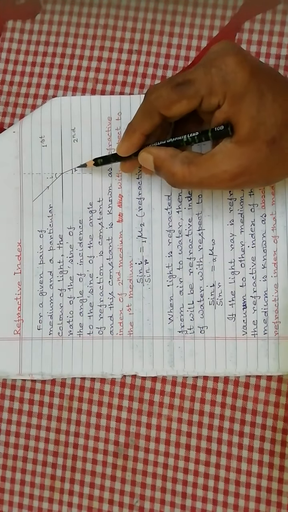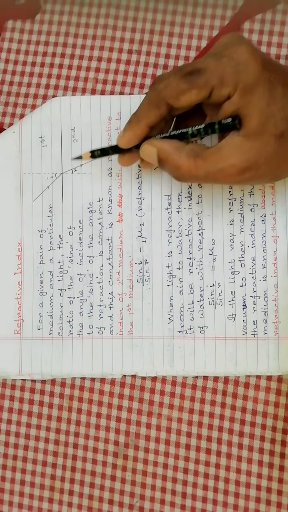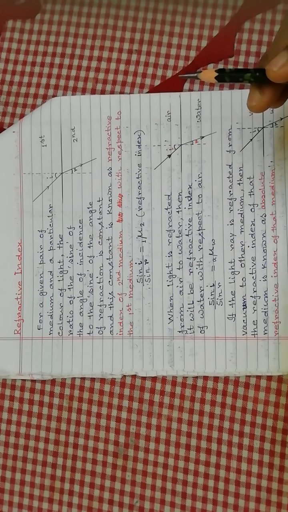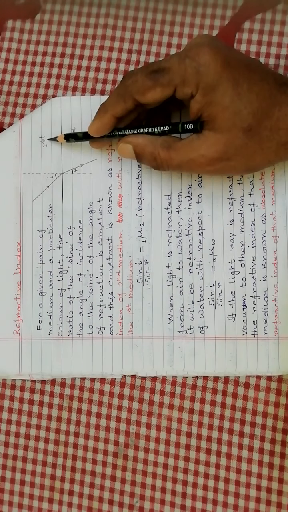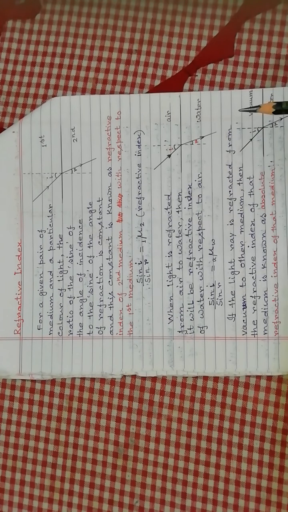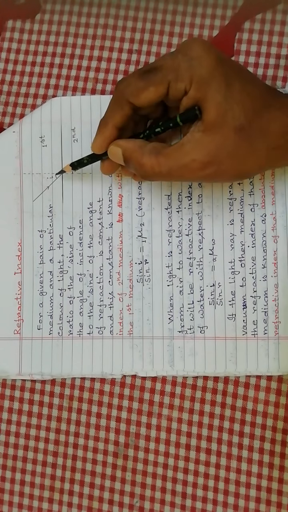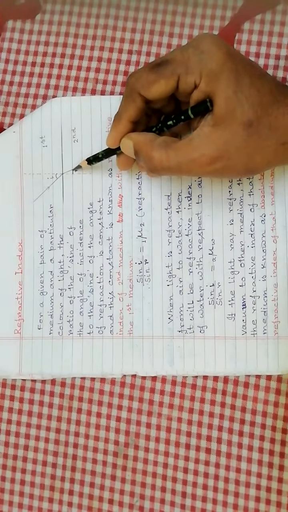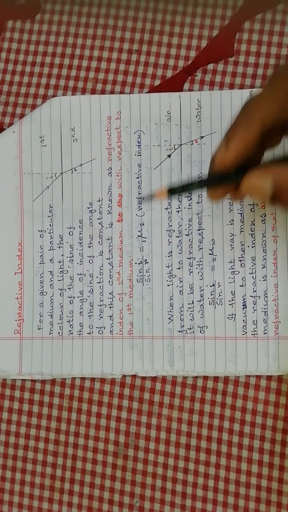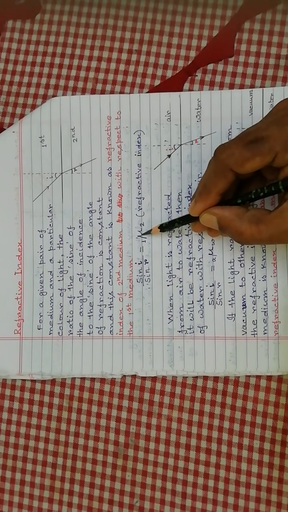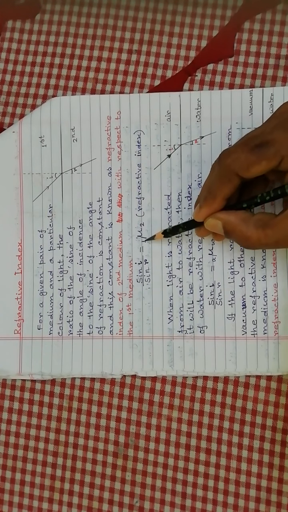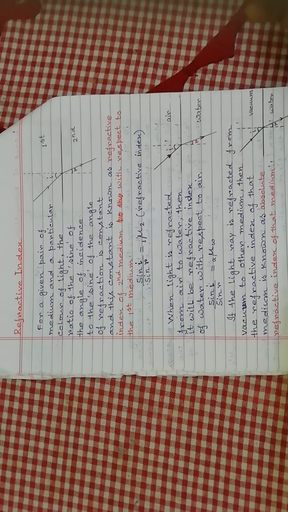Sin i by sin r is equal to the refractive index of the second medium in respect to the first medium. Here i is the angle of incidence, r is the angle of refraction. This refractive index is indicated by the letter mu. Here mu 2,1 is the refractive index of the second medium in respect to the first medium.